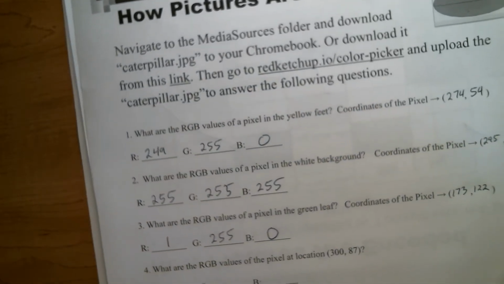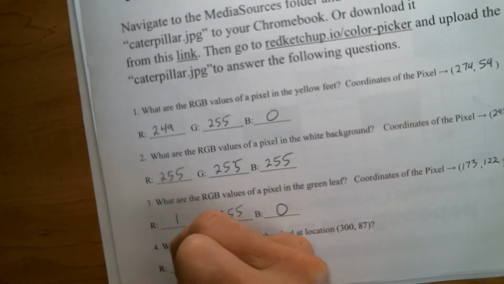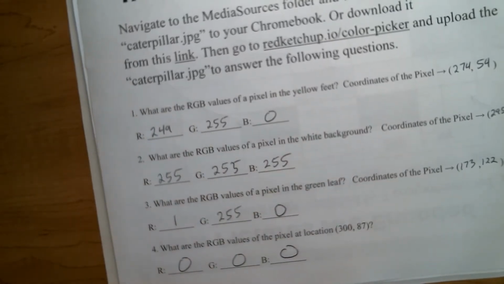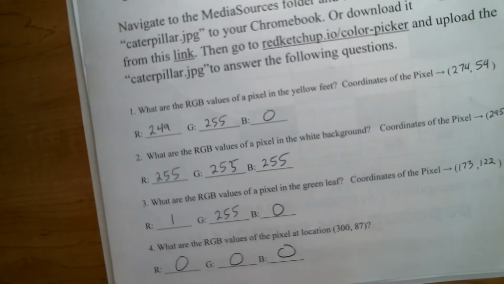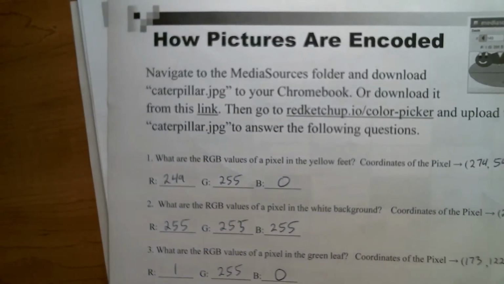And then finally, what are the RGB values of the pixel at location 387, which is that black line that goes down the middle of the leaf? And hopefully what you found there, and this one you should have the same exact answer, is that all of those were just 0. So again, it's a nice little tool because it shows you that a picture is really just these individual points of color, and those colors are defined by the 3 different values of your red, your green, and your blue.